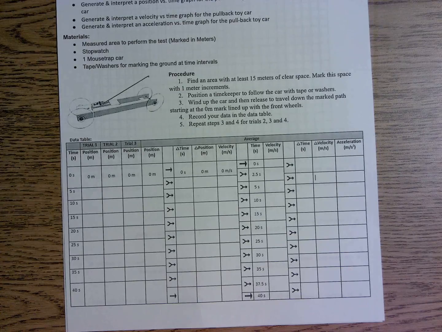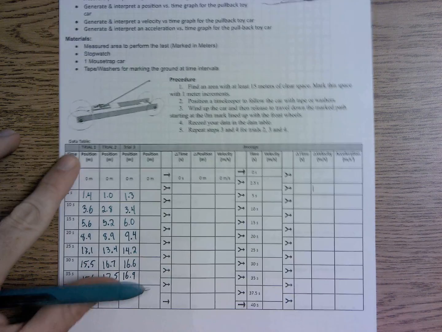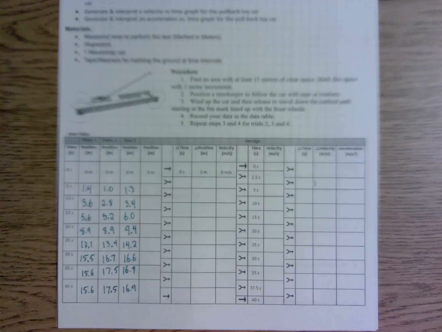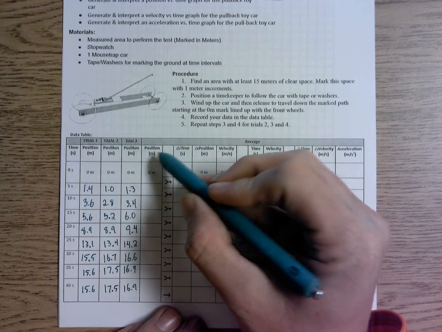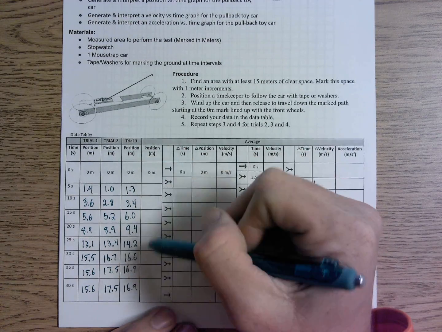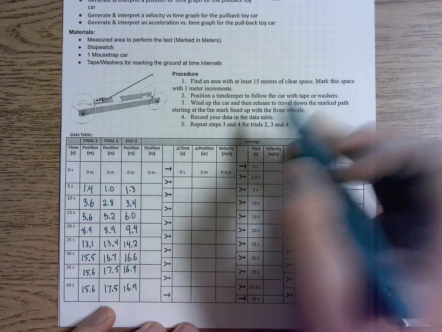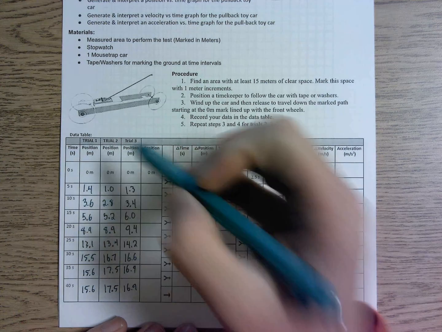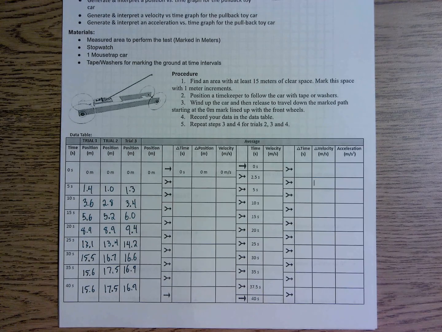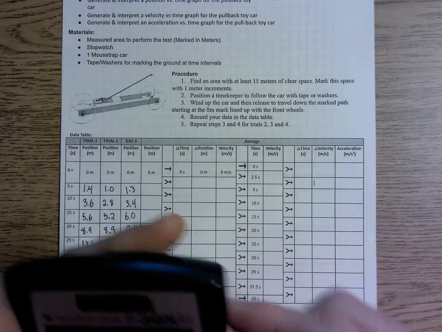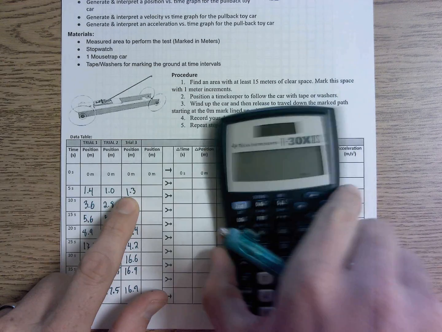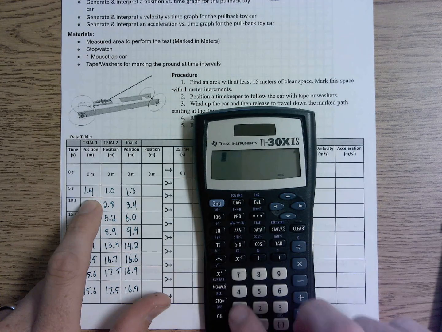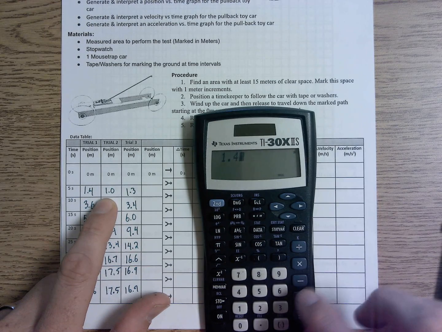Okay, so let me fast forward time here for you. Okay, here we are into the future. Fast forwarded time there for you. And now what we're going to do is try to find the average position between the three trials, trial 1, 2, and 3. Remember, in order to find the average of three things, we're going to add up those three things and divide by 3.